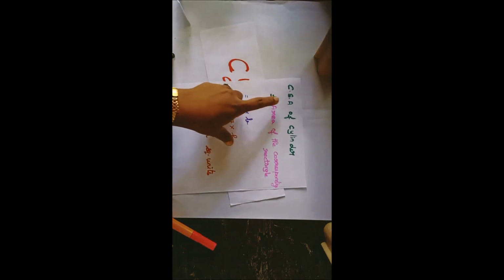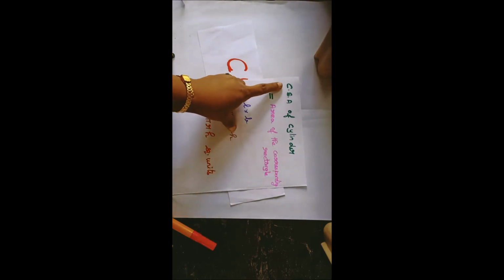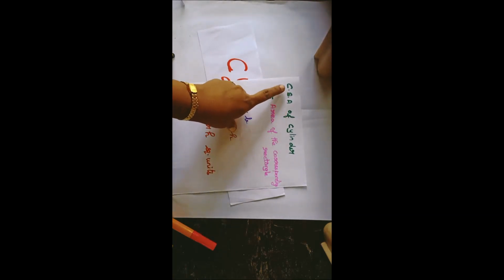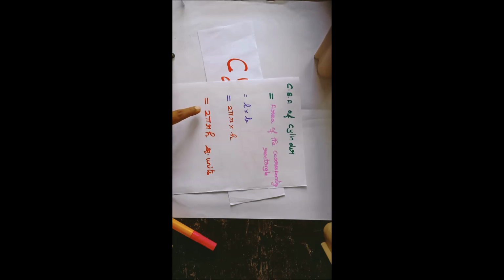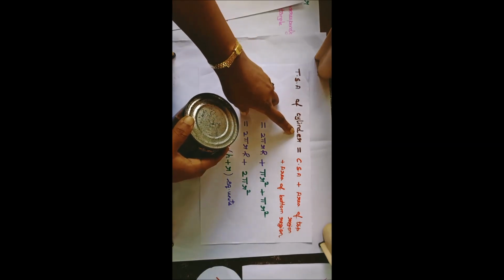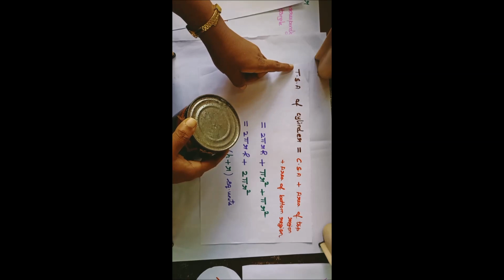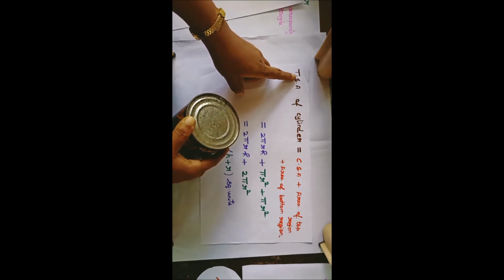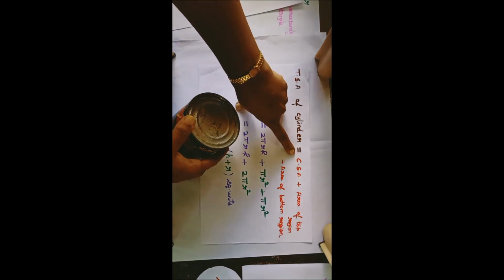So what is the formula for CSA of a cylinder? CSA or LSA, both are the same. Curved surface area of a cylinder equals 2 pi r H square units. Next, children, we are going to derive the formula for TSA of a cylinder. What is meant by TSA? Total surface area.